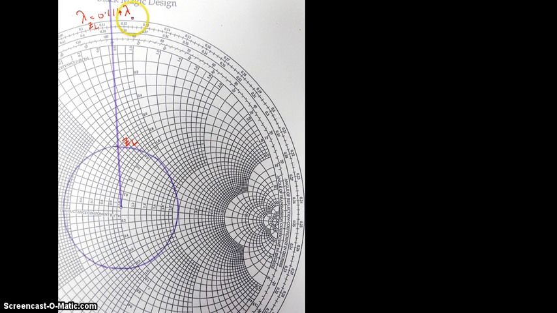Let us now find the first L maximum. First L maximum means the distance from the load. So this is the position of the load, and the distance from the load to the first voltage maximum when you move clockwise. You have already seen that your voltage maximum happens here. This is your Vmax.